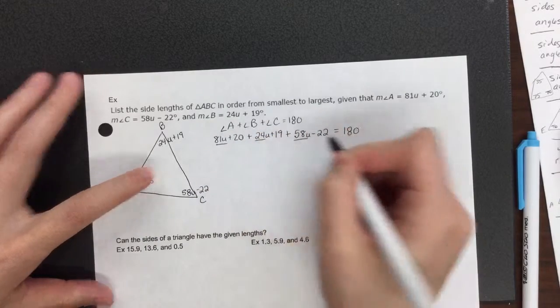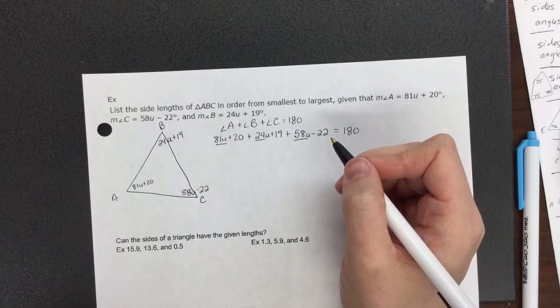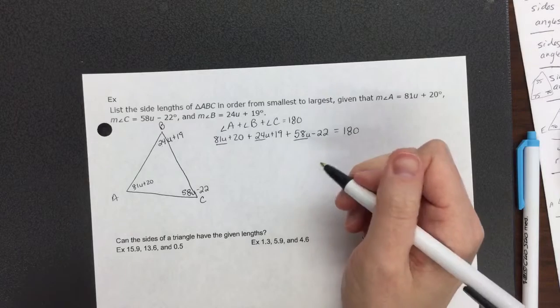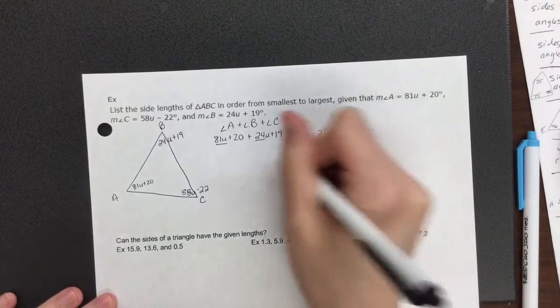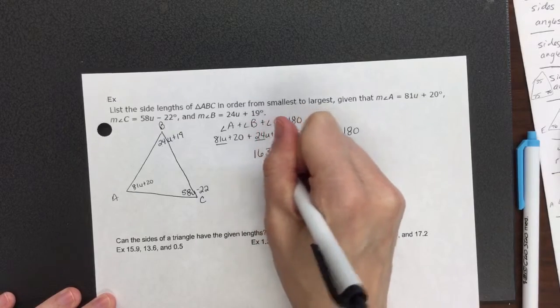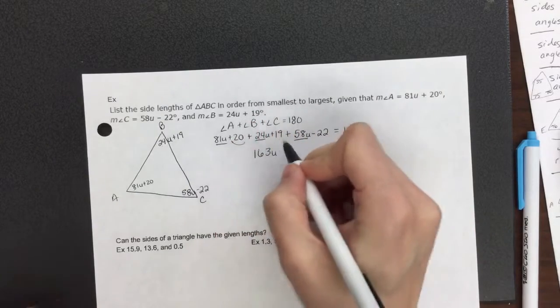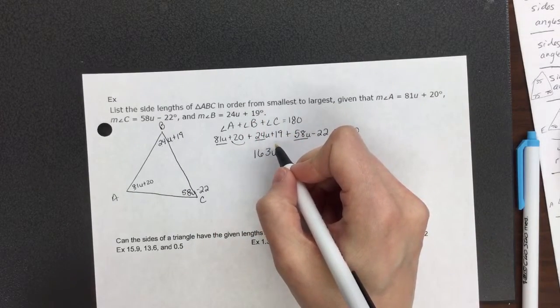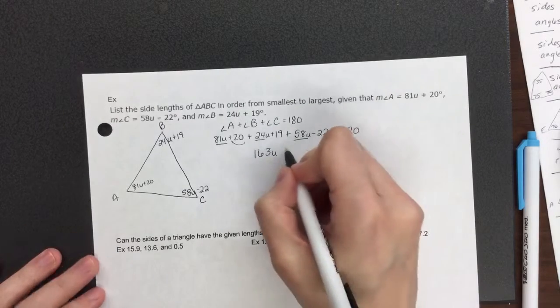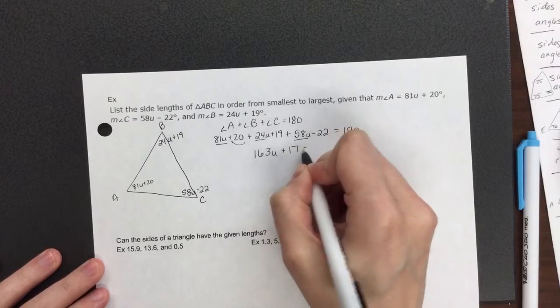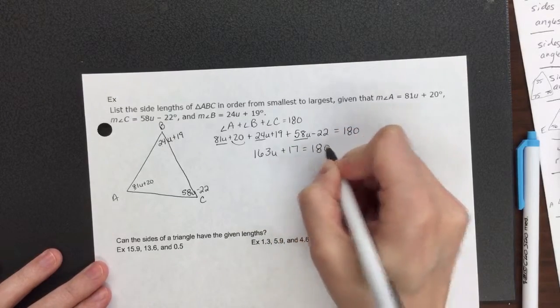So combine our like terms, 81 plus 24 plus 58 is 163U, and then combine our constant numbers, 20 plus 19 minus 22 is going to give us a positive 17, is going to be equal to 180.